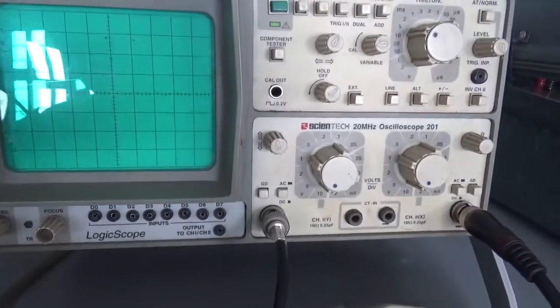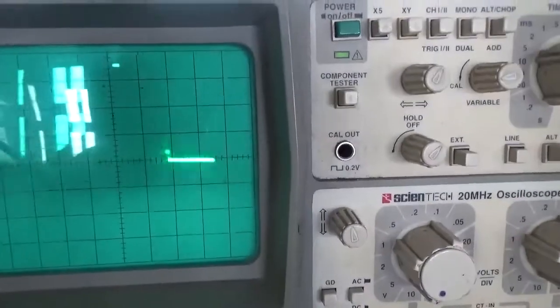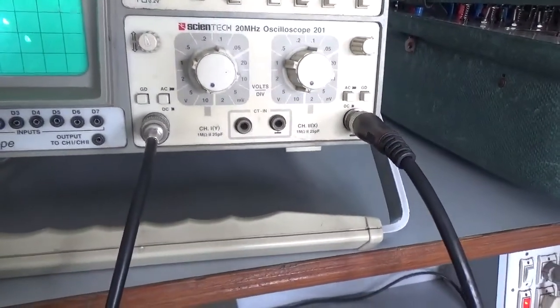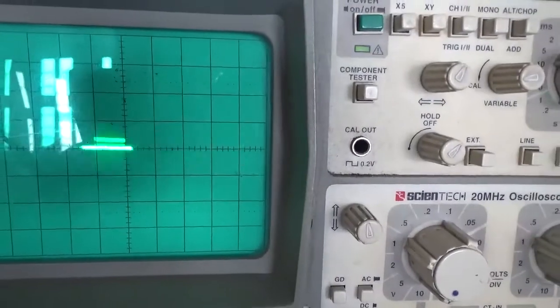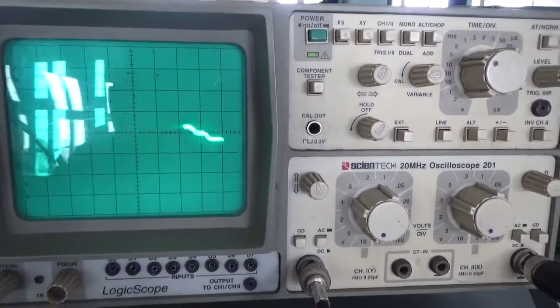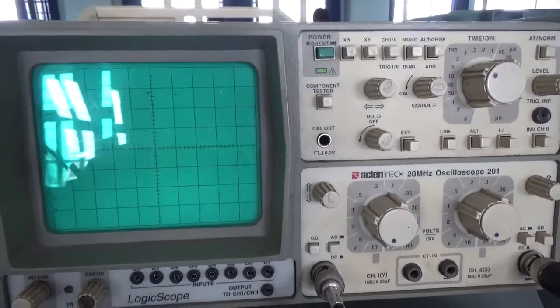This is G1 K1. Let me show the values for 8. G1 K1. Go for G2 K2. G2 K2 also we are getting firing pulses. So these firing pulses, G1 K1, G2 K2, we can give to your full bridge rectifier.